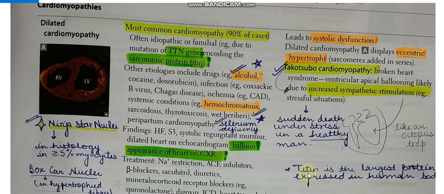Now, titin is the largest protein expressed in the human body. Okay, this you need to know, the largest protein expressed in the human body is titin, which is actually affected in dilated cardiomyopathy.